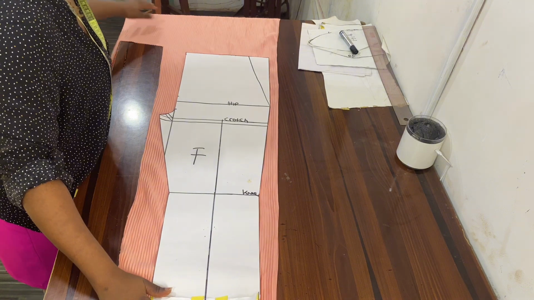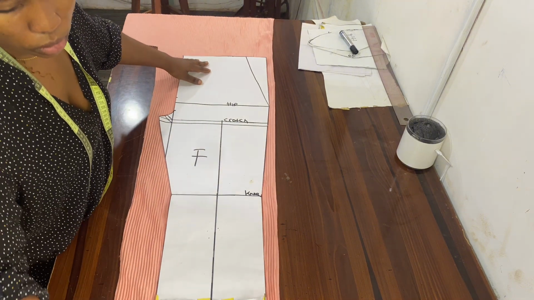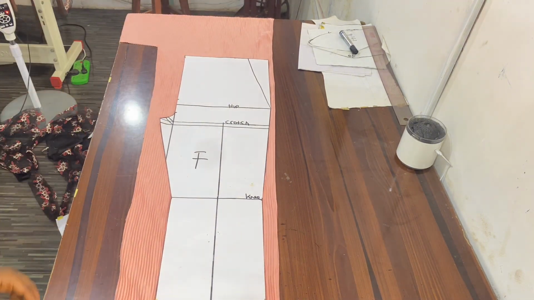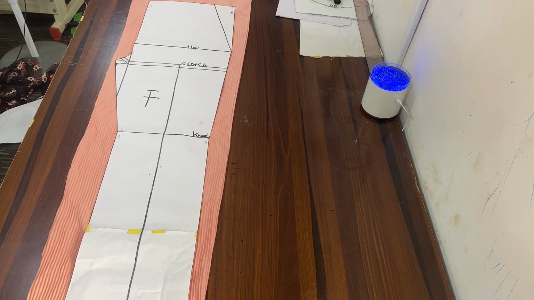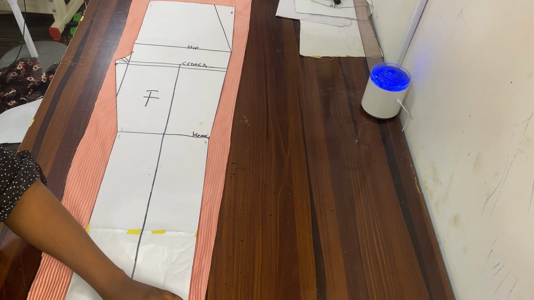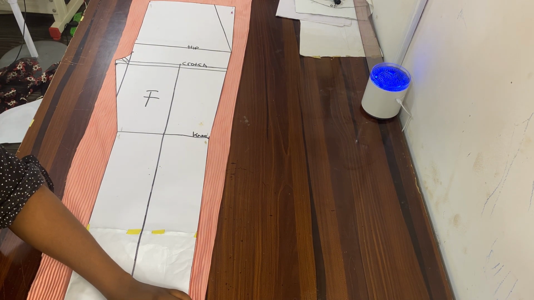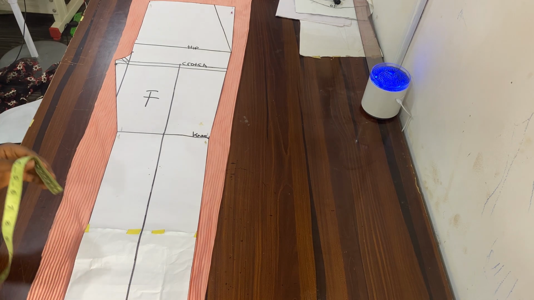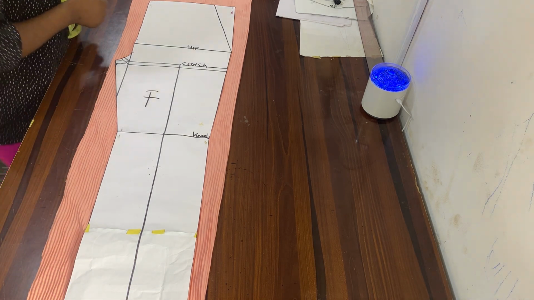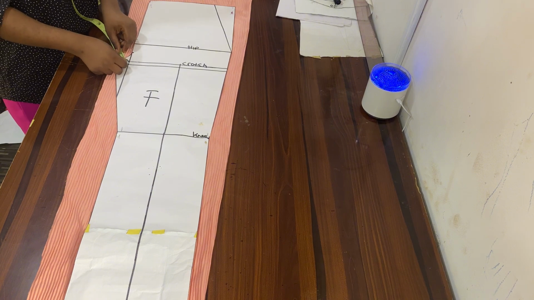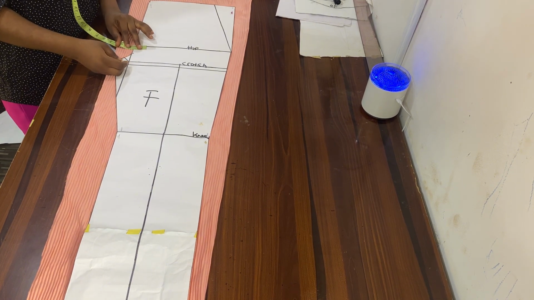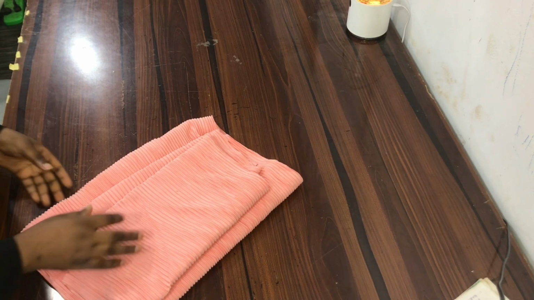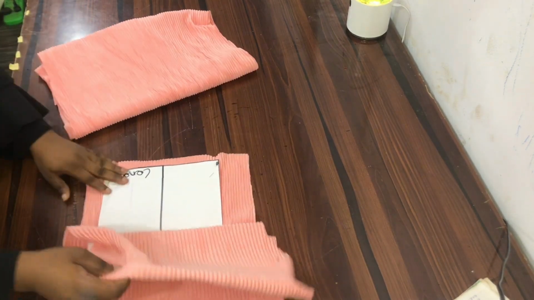Now after doing that, I'm going to go ahead to cut out the front too. I'm going to mark my sewing allowance for the front and cut it out as seen. Now I'm done cutting. Now the next thing is to start sewing.